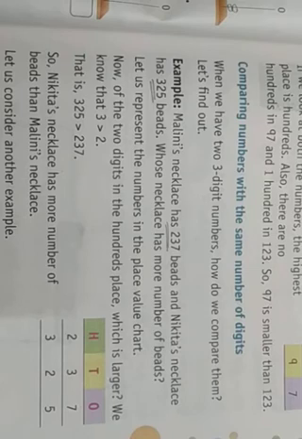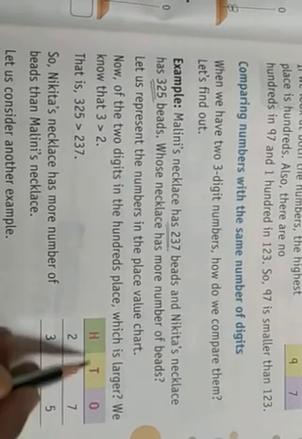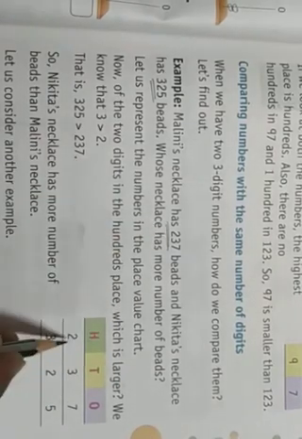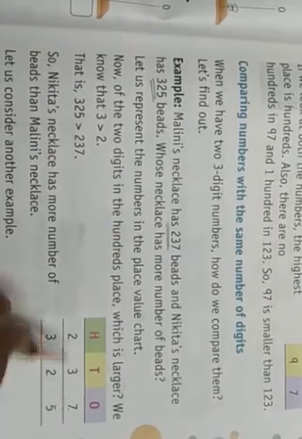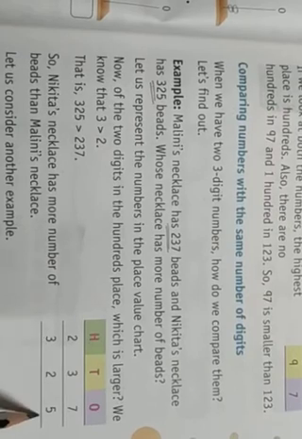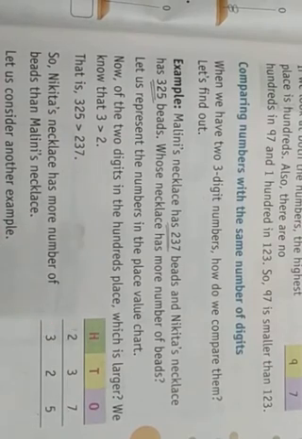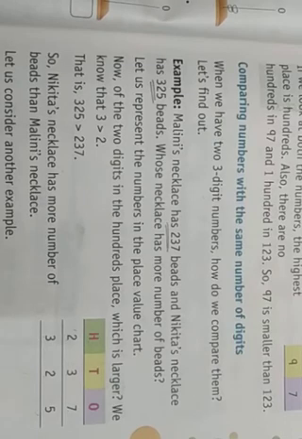So we have placed the numbers in the place value chart, with ones, tens and hundreds. We have written 237 here, and next 325, and we have compared. We can forget the ones place and the tens place. Here we have to concentrate on the hundreds value. Malini has 200, whereas Nikita has 300.